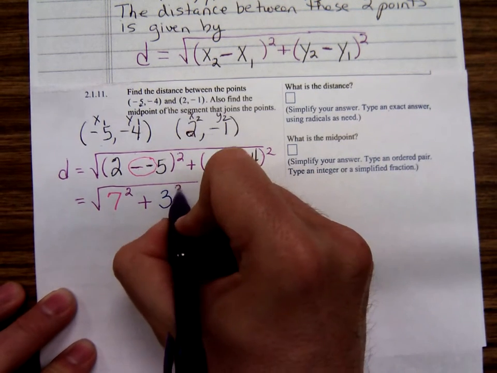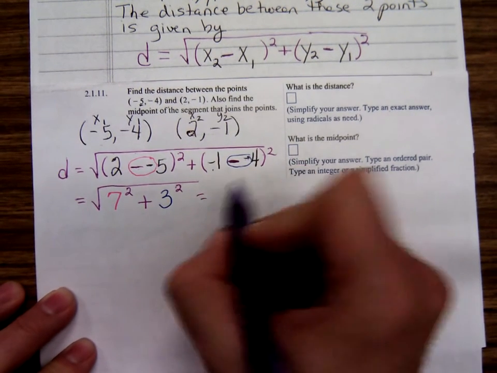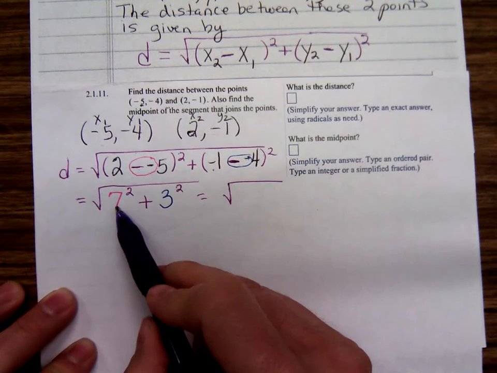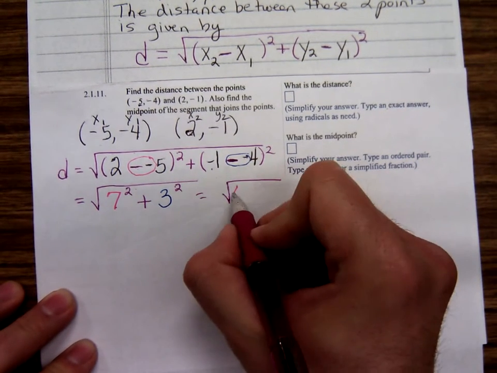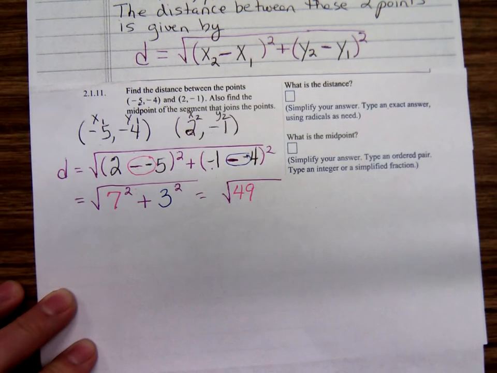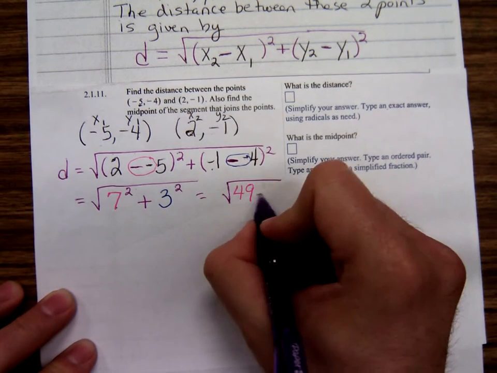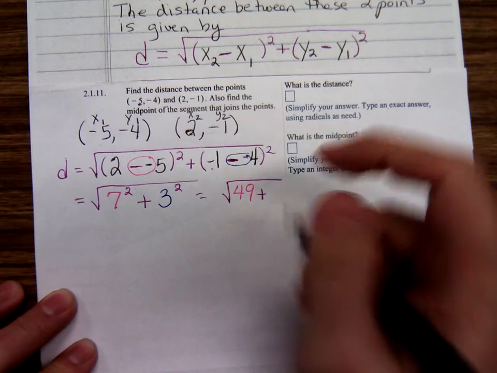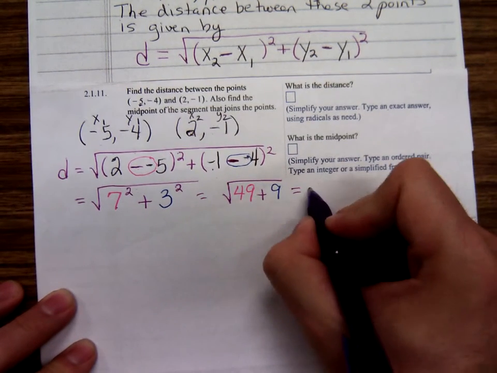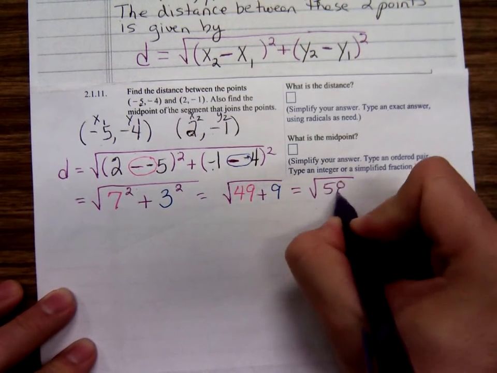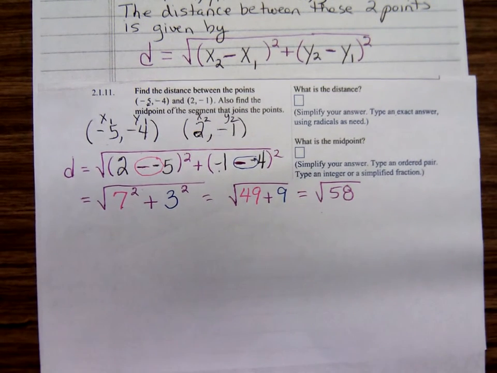So let's see what we have here. 7 squared, would that just be 49? Plus the 3 squared, 9. It's going to be square root of 58, right? And, well, can we simplify square root of 58?